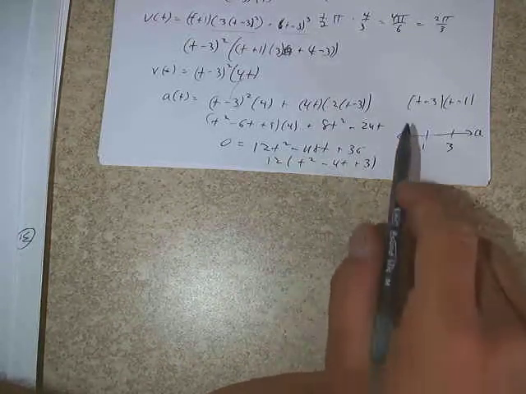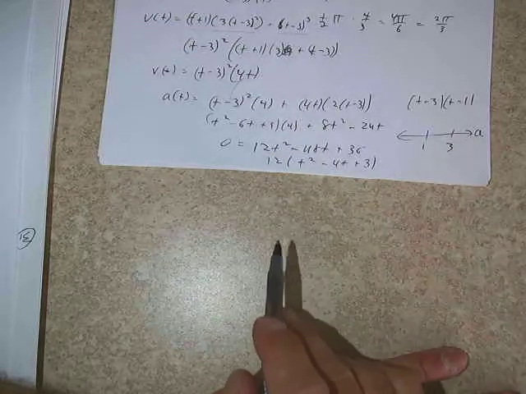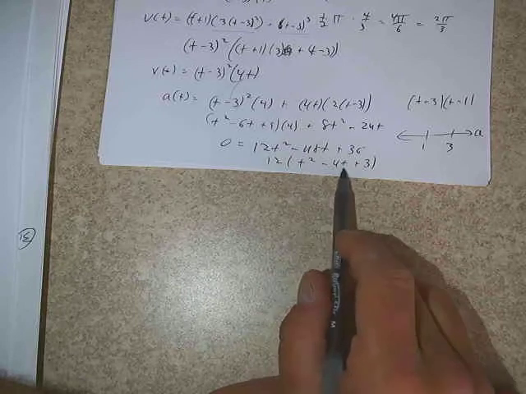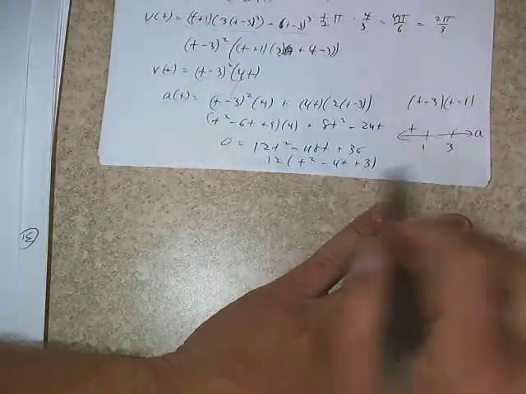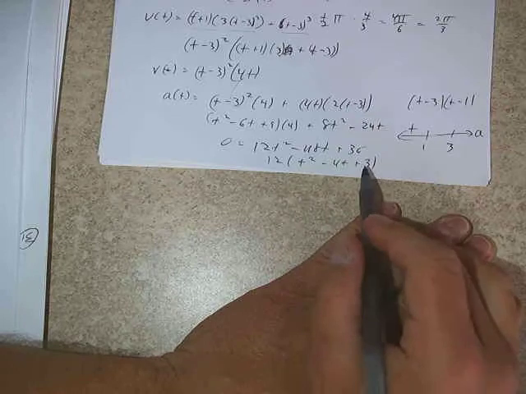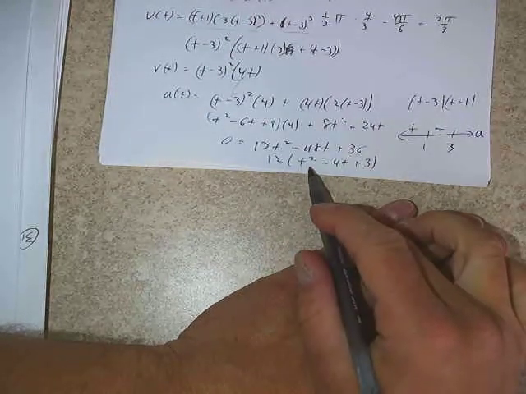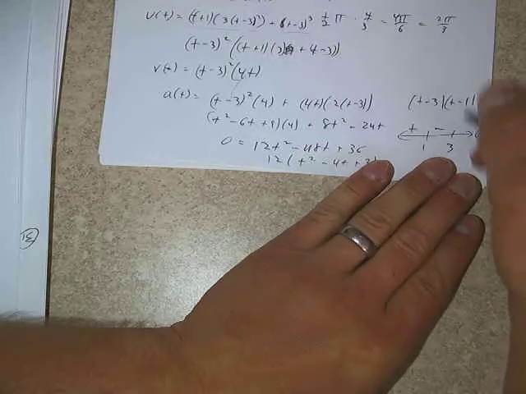If we want to find the zeros of that, we can find in turn where it's positive and where it's negative. So I factor out 12 first, and we'd have t squared minus 4t plus 3. And like most calculator problems, that conveniently factors. In this case it would be (t minus 3)(t minus 1).